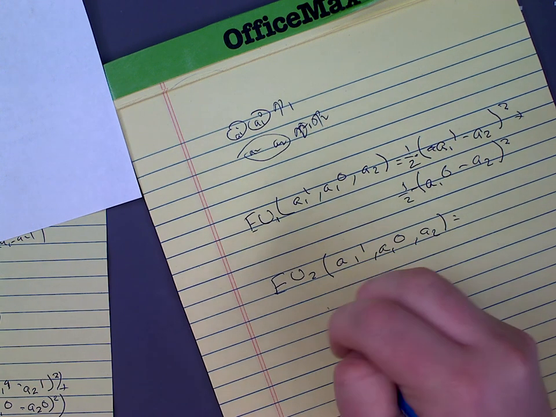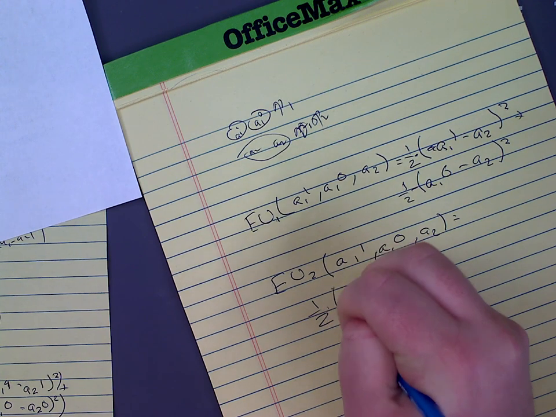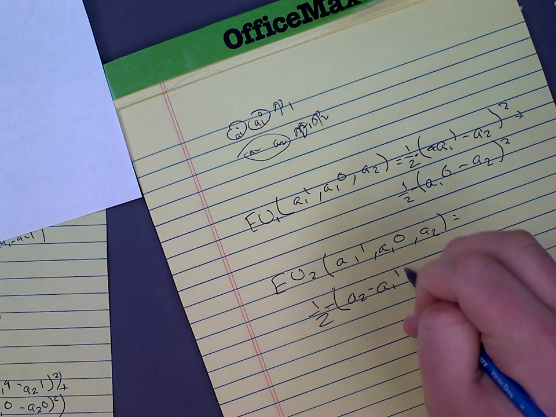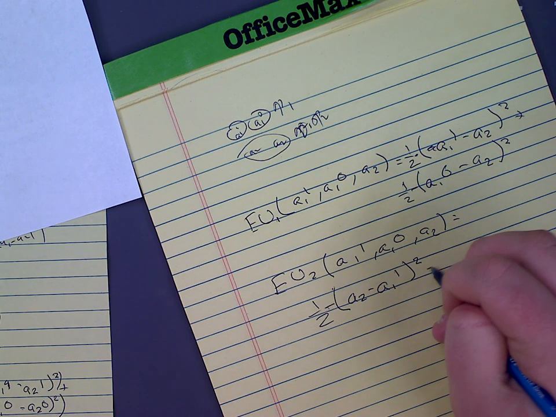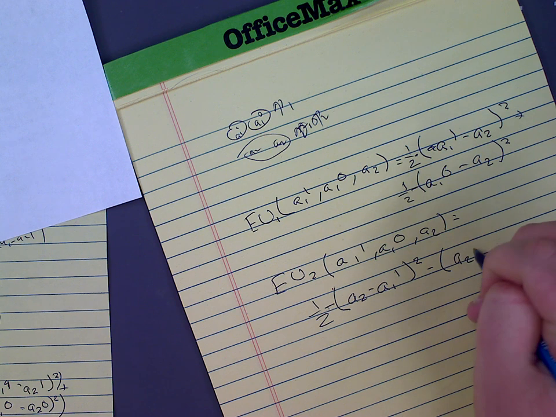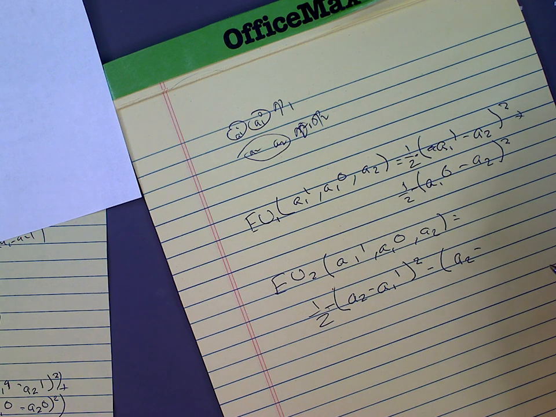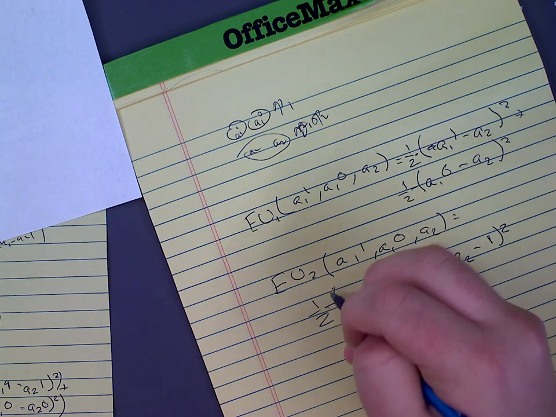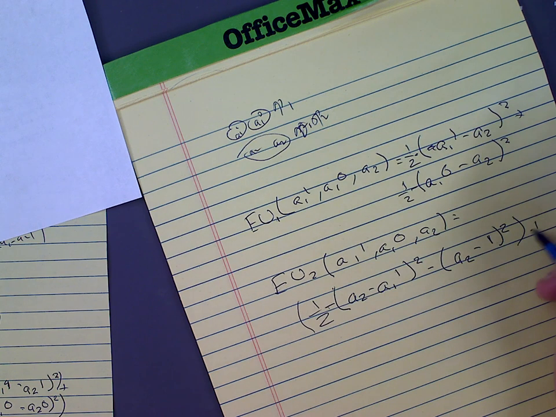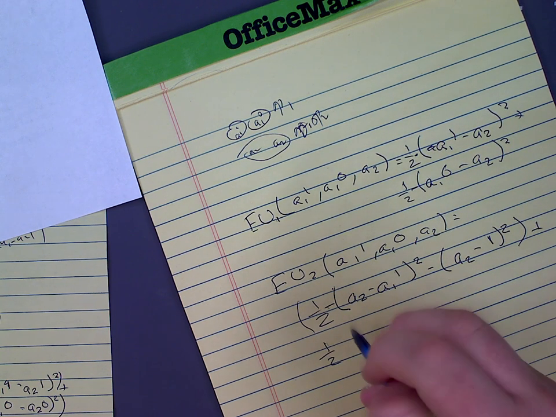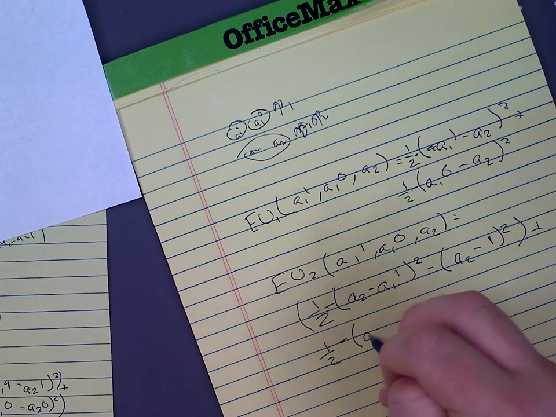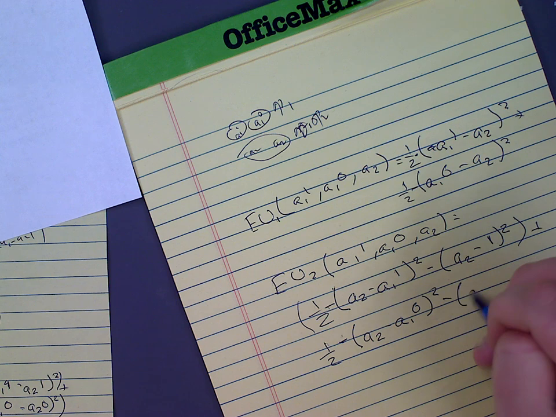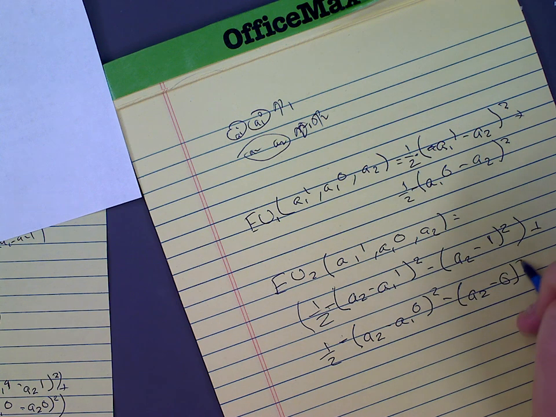So 1/2 of minus a2 minus a1 of 1 squared, minus a2 minus 1 squared. Put that in the parentheses. Plus, and then same thing with a1 of 0: minus a2 minus a1 of 0 squared, minus a2 minus 0 squared.